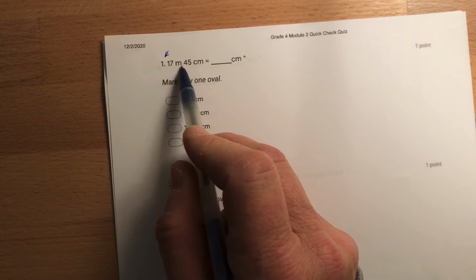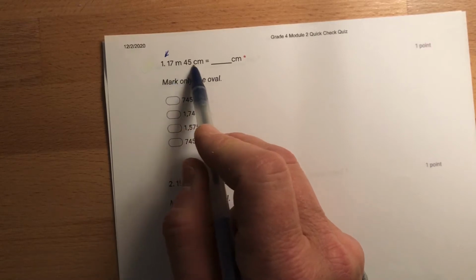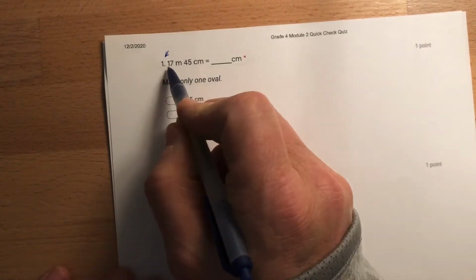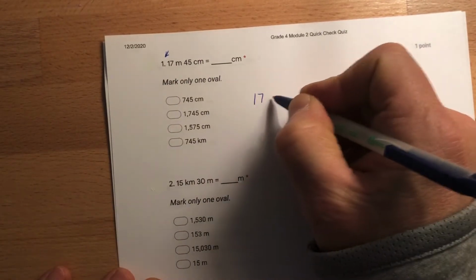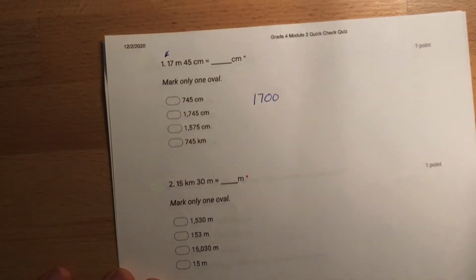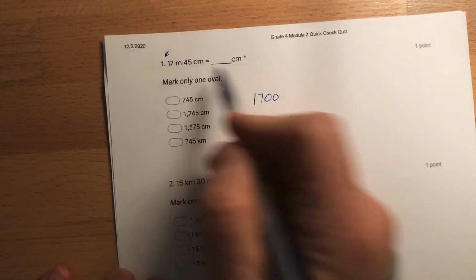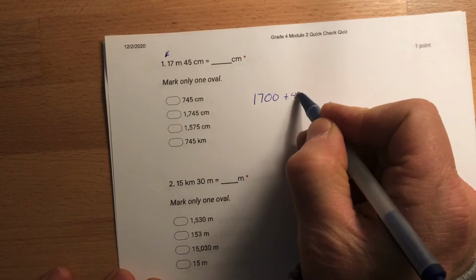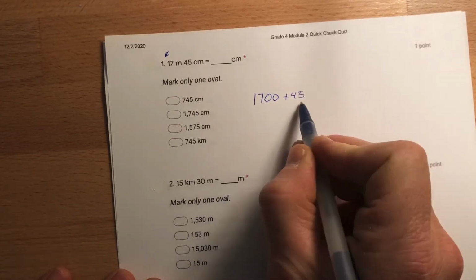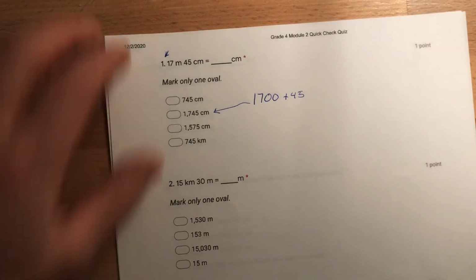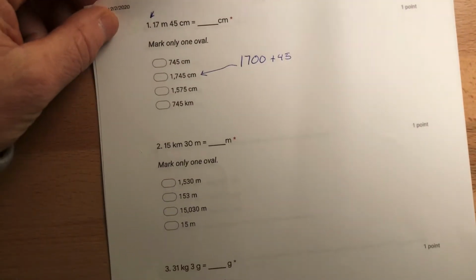For this, you get 17 meters, all right, and 45 centimeters. Well, for every 1 meter is 100. So 17 meters would be 1,700. So it's 1,700, right? And then what I need to do is just kind of tack on that 45. So it's just adding on 45. So that would be 1,745. So that was the correct answer there. Okay. All right, moving on.